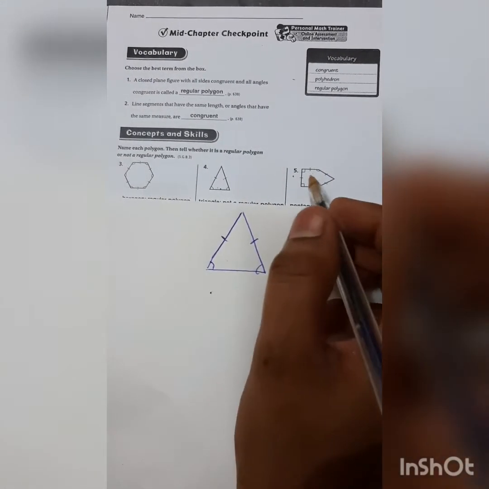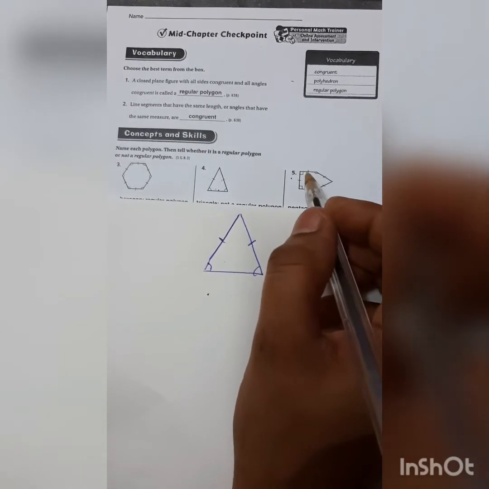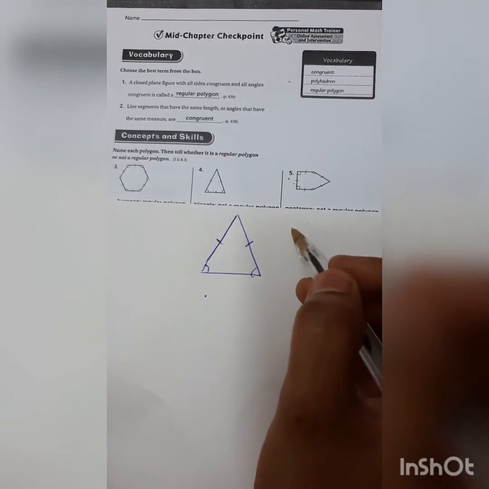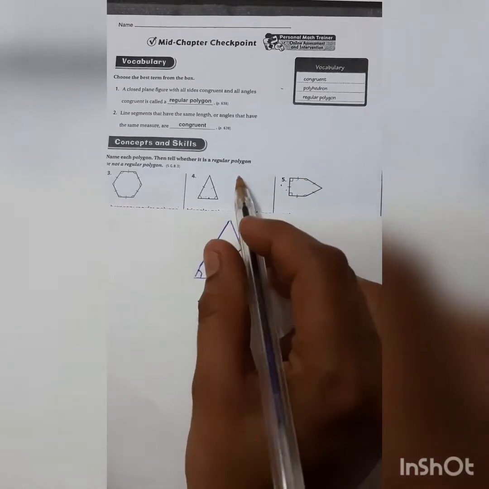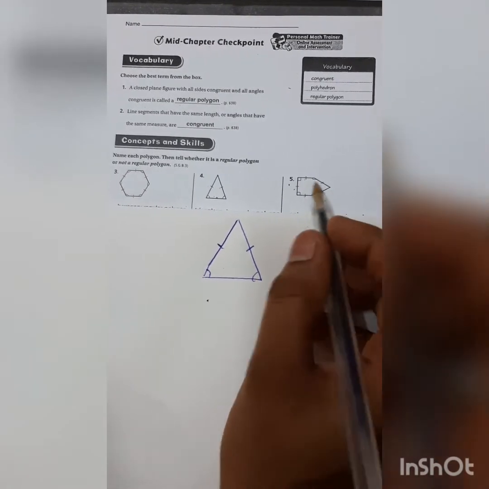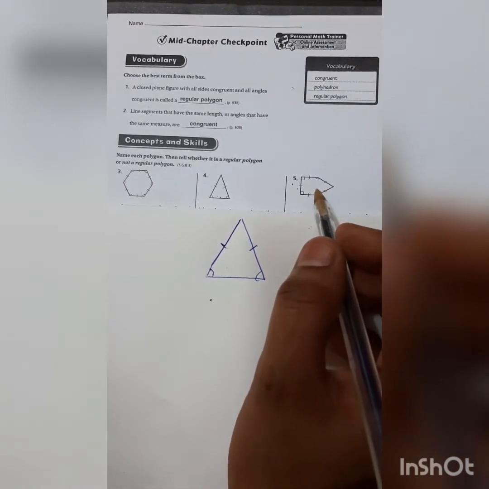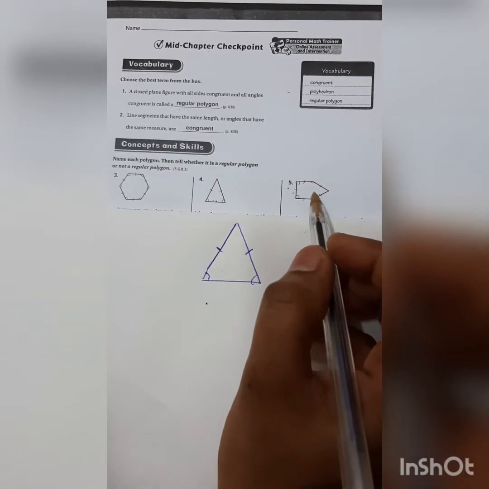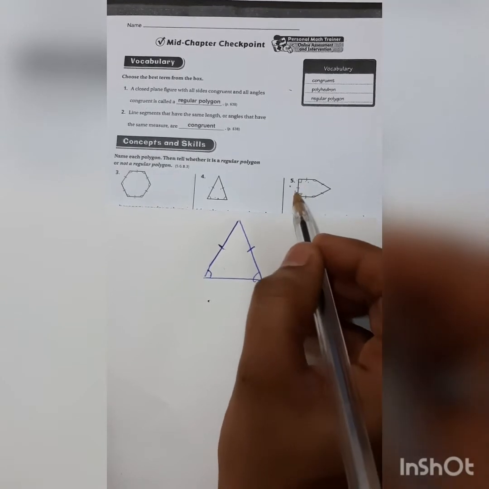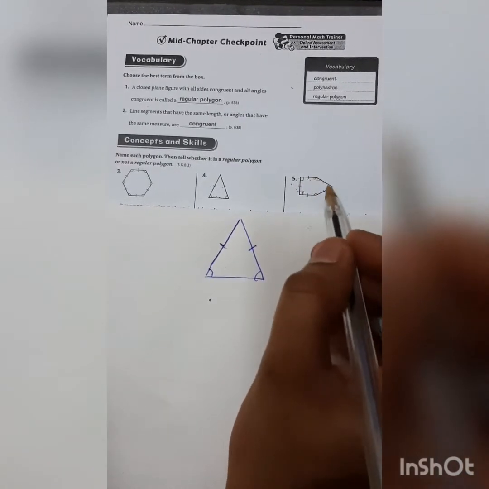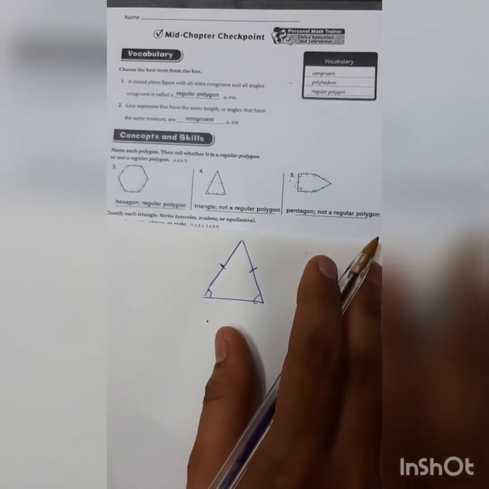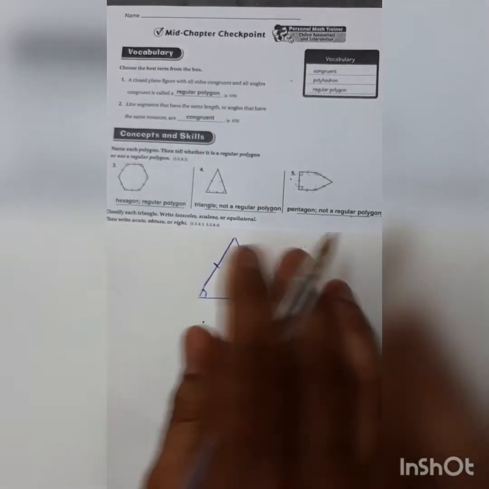Look at the fifth question. Now again count the number of sides. 1, 2, 3, 4, 5. A five-sided figure is called a pentagon. Now to be a regular polygon, again we need to check two conditions. 1, all the sides should be equal. 2, all the angles should be equal. All the sides are equal, but the angles made by these two lines are right angles, and the angles made by these two cross lines are different. So it is a pentagon, but it is not a regular polygon.